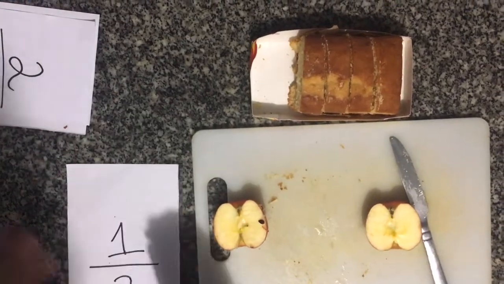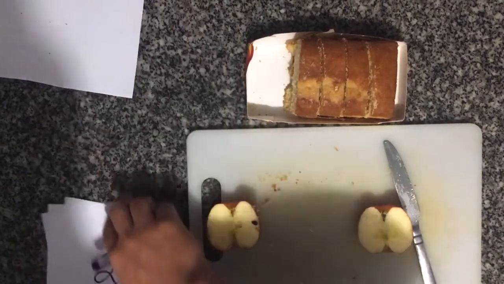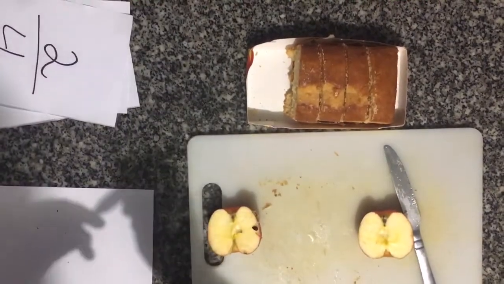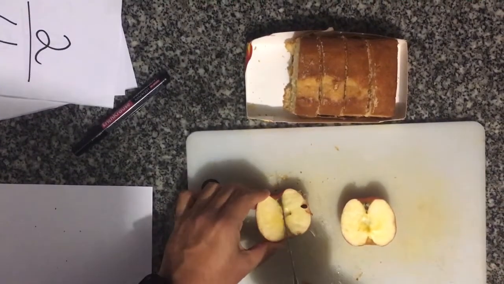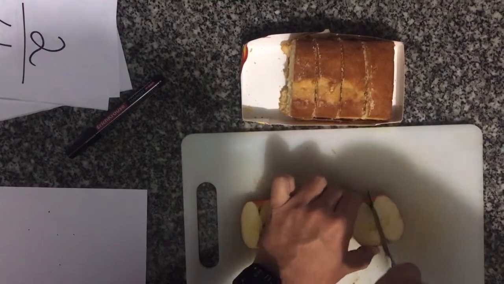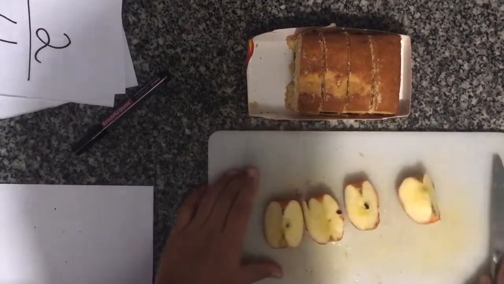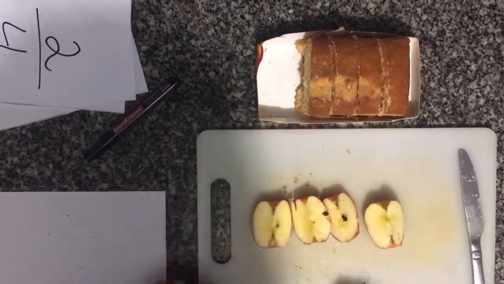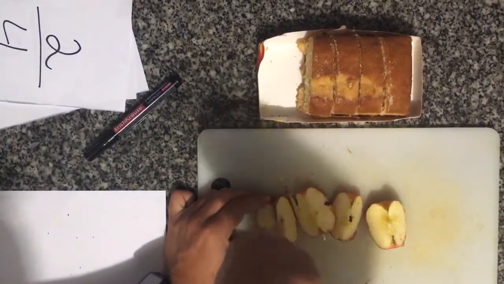Okay, if I want to show another example, I use another piece of paper. Imagine that I cut this into two here, or two more here. Now I have 4. But what if I cut this apple into more?